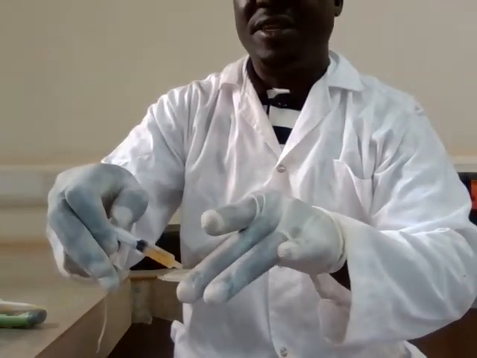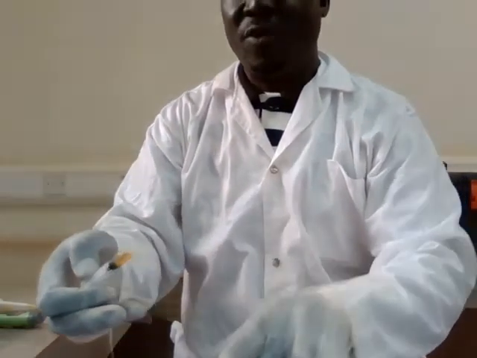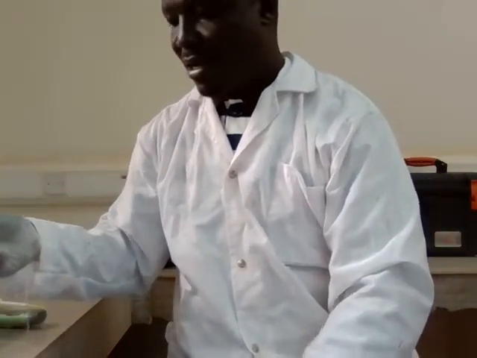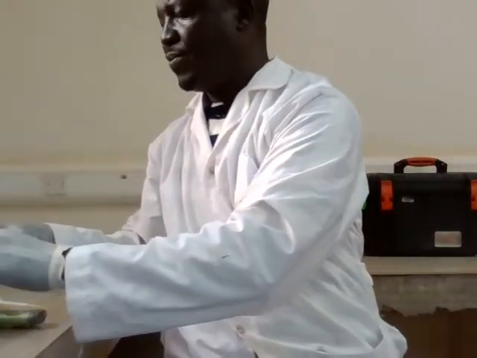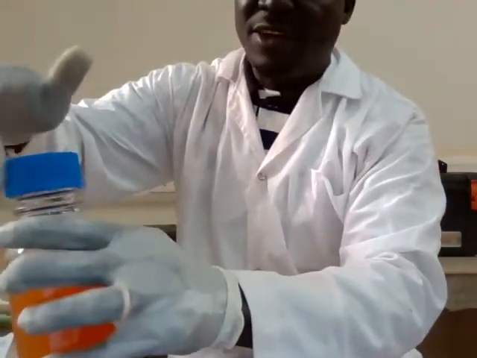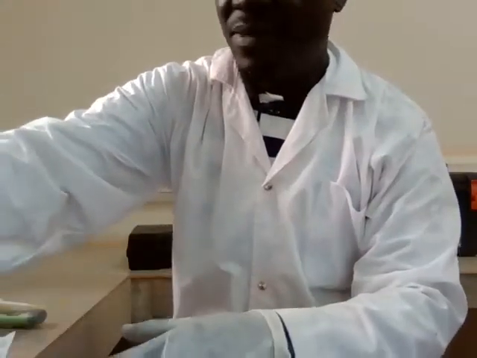Okay. This sterile pad will absorb the media, and then make sure that you cap everything that you have used immediately. Place it in a safe place.